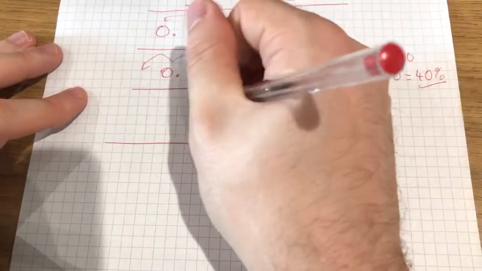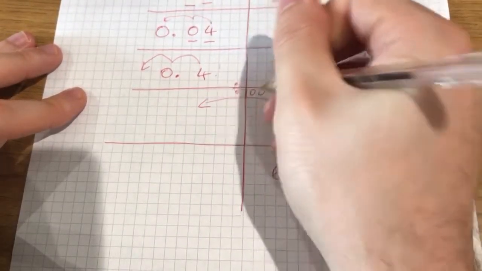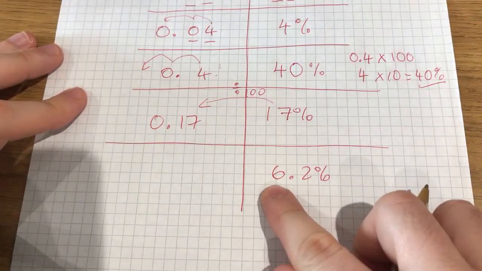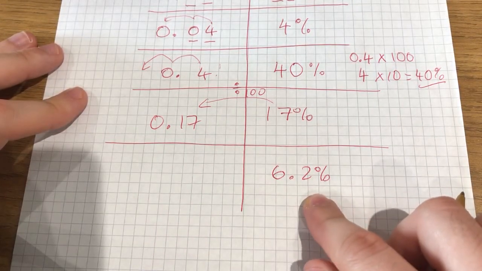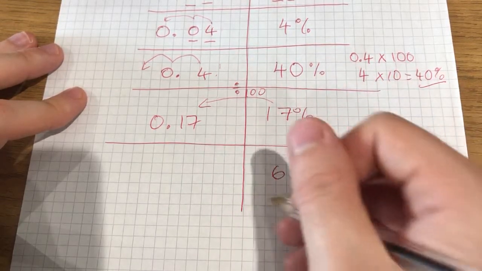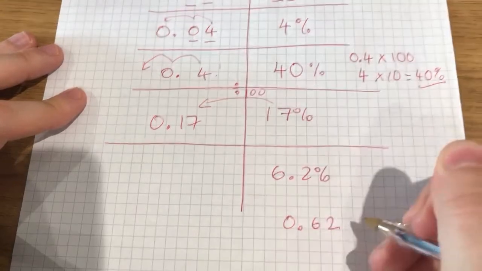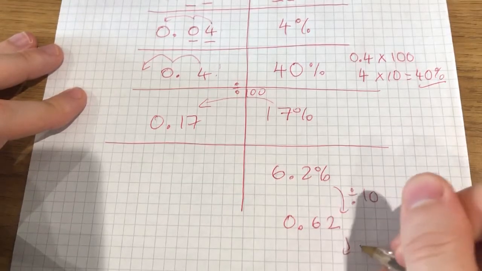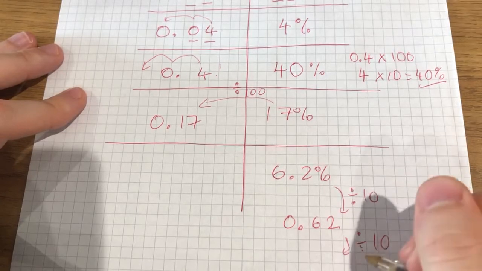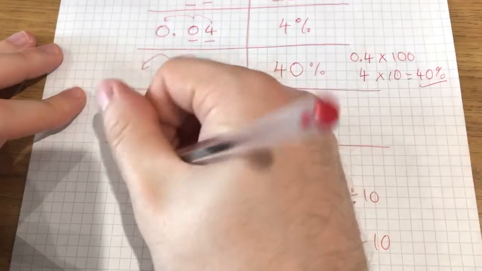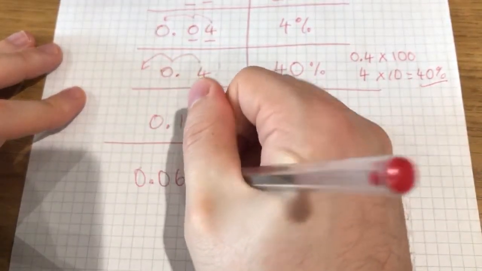17%, of course, we're going back now. So we're dividing by 100. So 0.17, divide that by 100. Now that's 6.2, so you might be tempted to write 0.62, but of course that divided by 100. Divide it by 10, will give you 0.62. Divide by another 10, will give you 0.062. So of course it is that, 0.062.